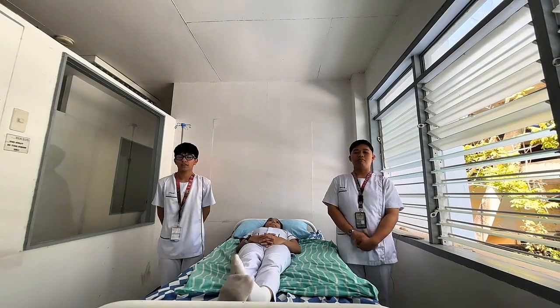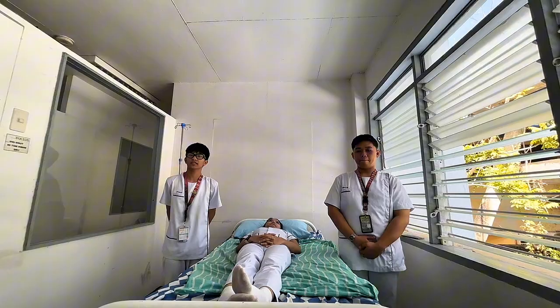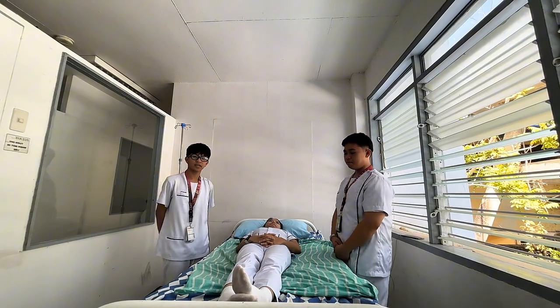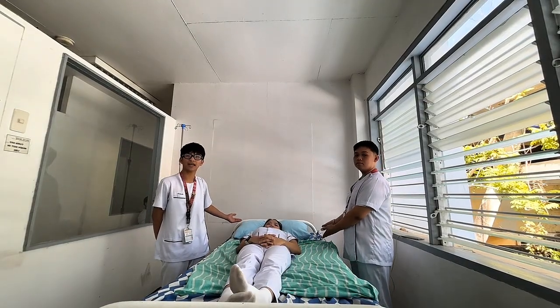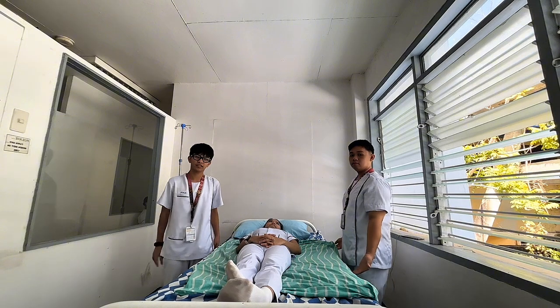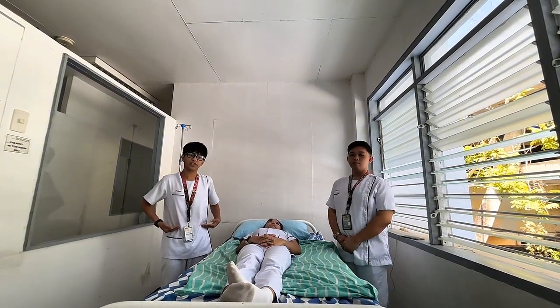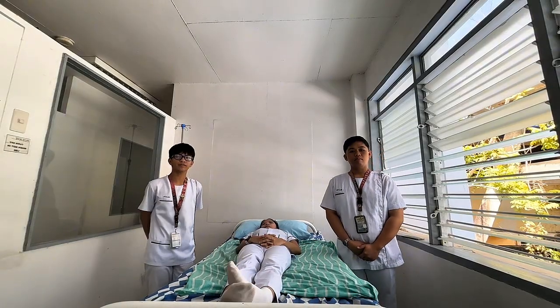So let us now move to the steps of the procedure. First is to adjust the level of the bed and the client's position. Adjust the head of the bed to a flat position or as low as the client can tolerate. Then raise the bed to the height of your center of gravity, which is your waist. Then lock the wheels of the bed, raise the rail on the side of the bed opposite to you, and remove all the pillows.